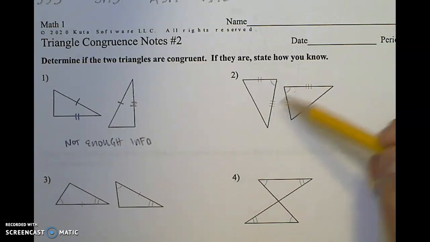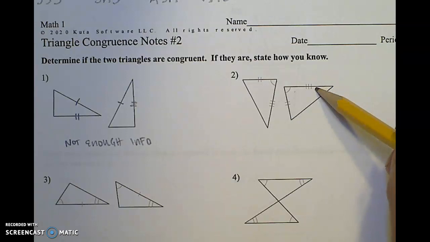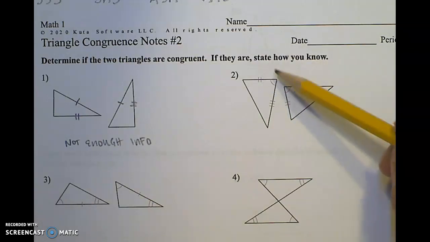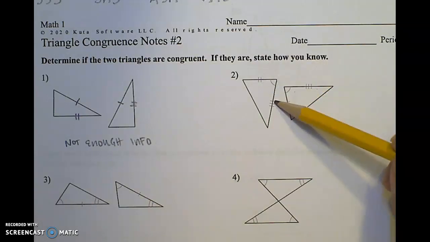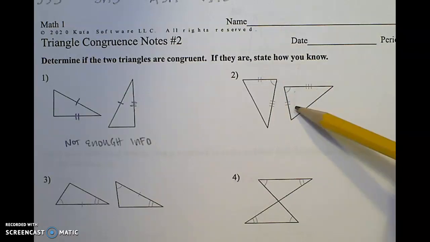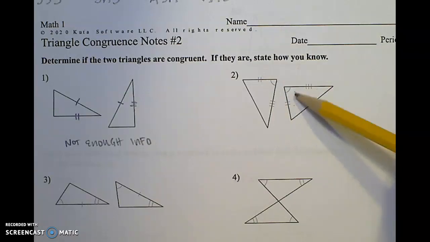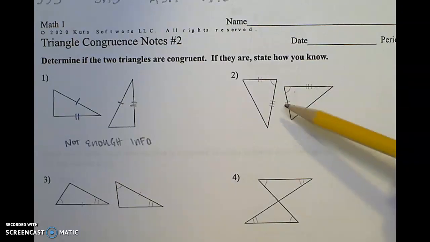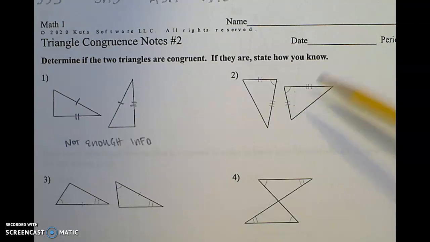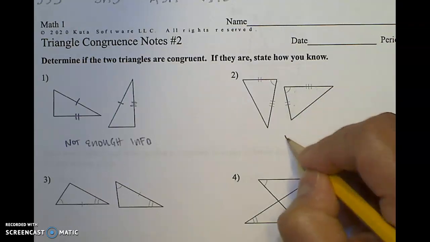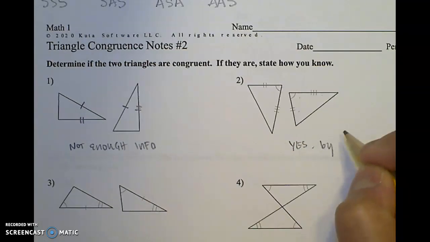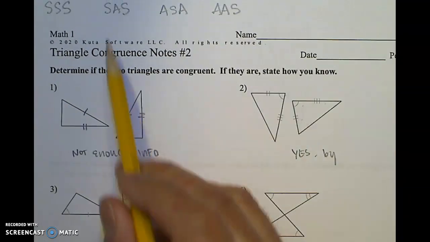And we have this triple tick mark on sides from both triangles. And we notice that the arrangement of the tick marks is a side, an angle, and a side, where the angle is in between. Same arrangement here: side, angle, side. Okay. So because we have that given, we know that yes, these two triangles are congruent by side, angle, side.